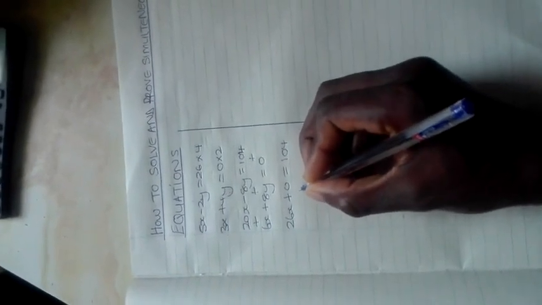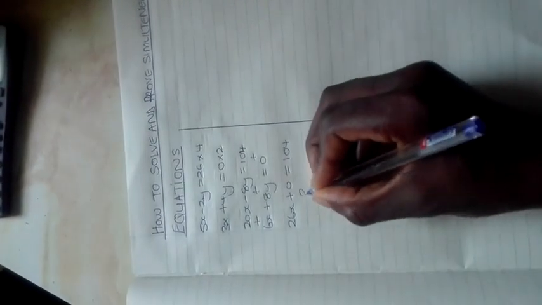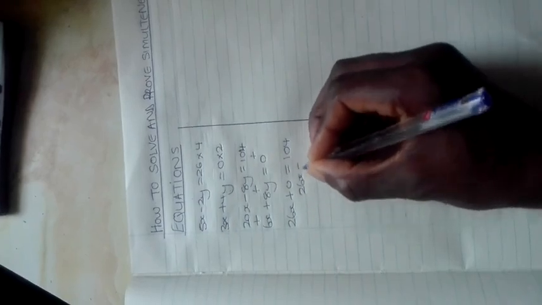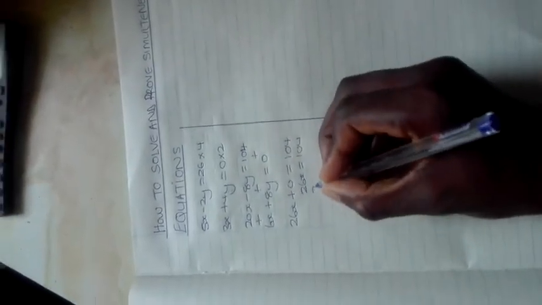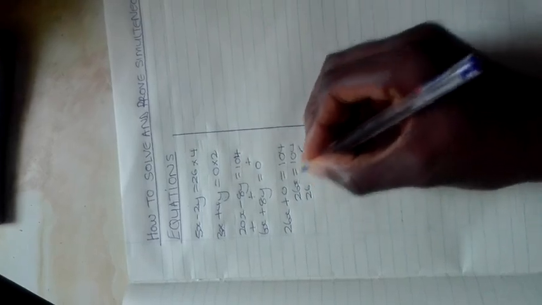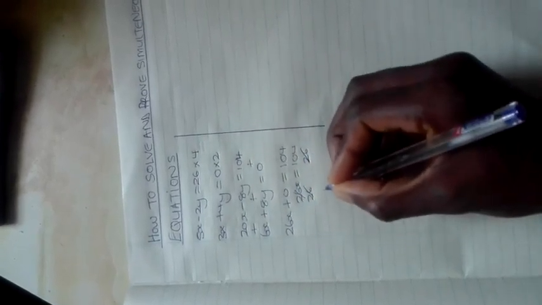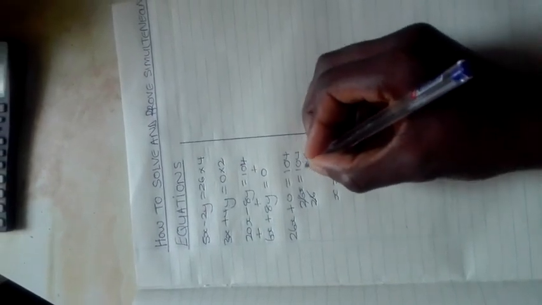So 26x is equal to 104. So now we divide both sides by 26. Here we'll be left with x equals 104 over 26.